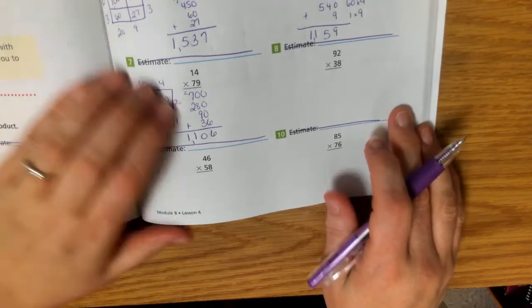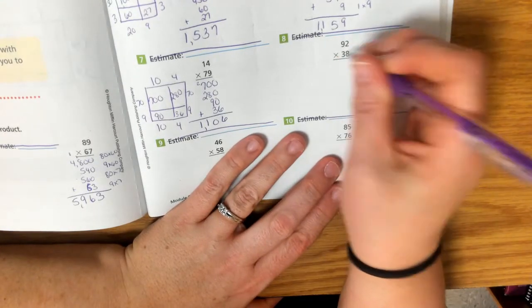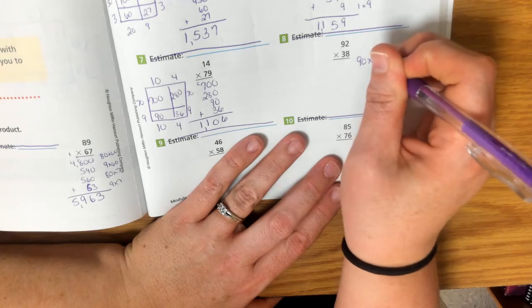All right, we'll do partial products over here. We start in our tens place. So 90 times 30.